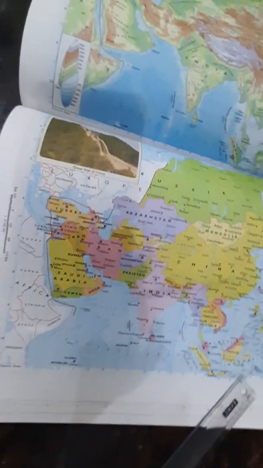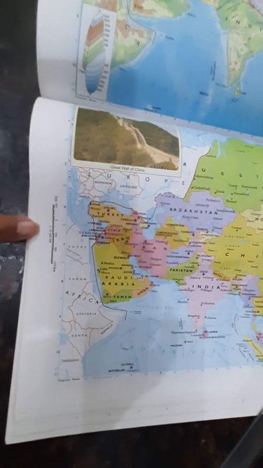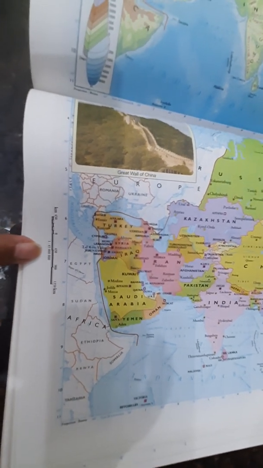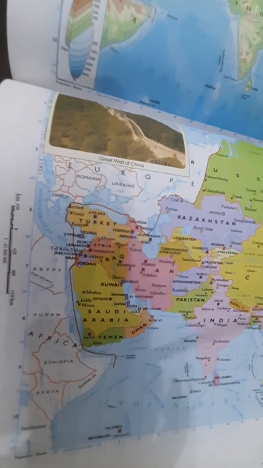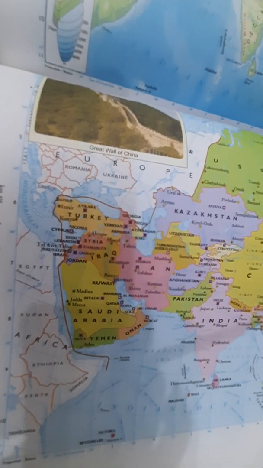Now, on a single page, when we are showing the map of Asia, we have to change the scale because we are showing a smaller area, and the scale has changed to 1 centimeter is equals to 450 kilometers. That means now we are showing a lesser area in 1 centimeter. From 800, we are only showing 450 kilometers. And let's see, now we come to the map of India.